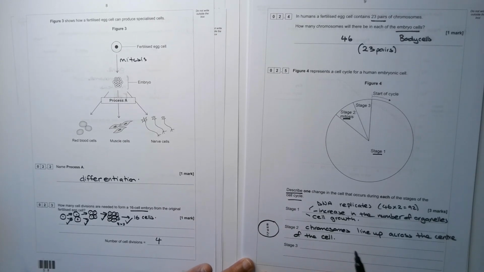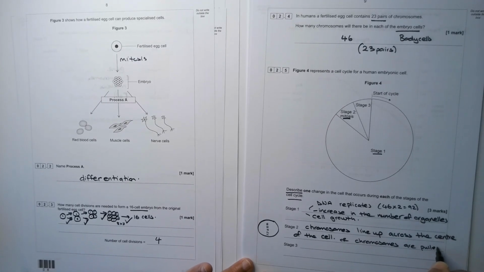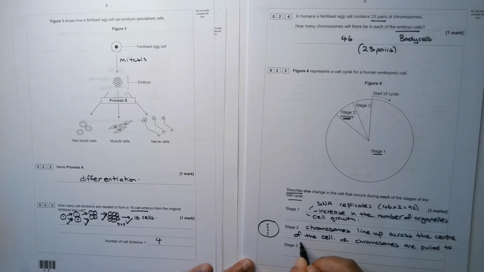You can also say chromosomes are pulled to each end of the cell. So all chromosomes are pulled to each end of the cell.